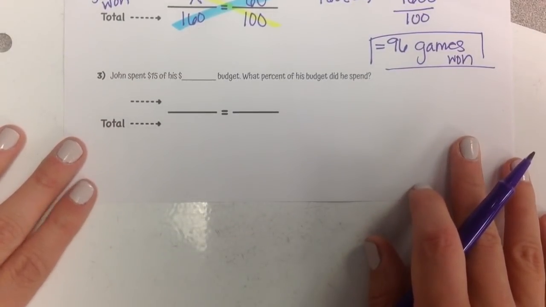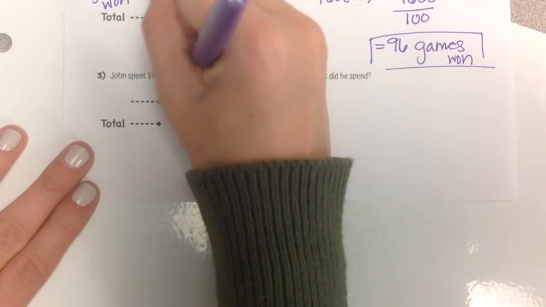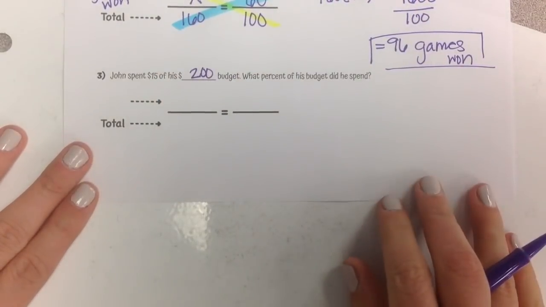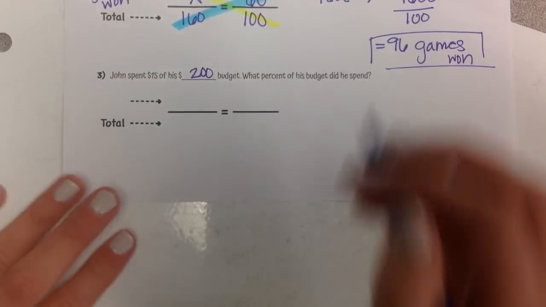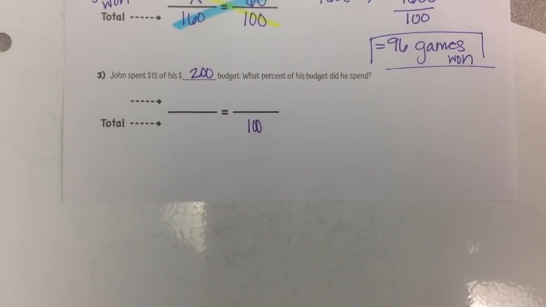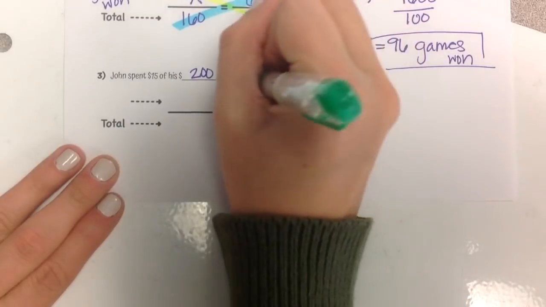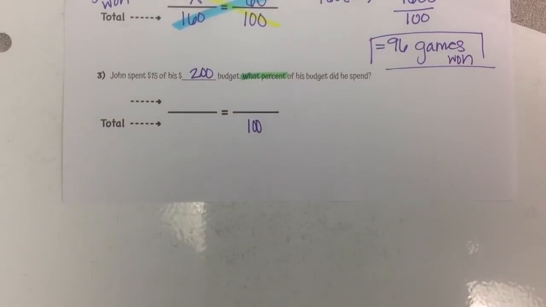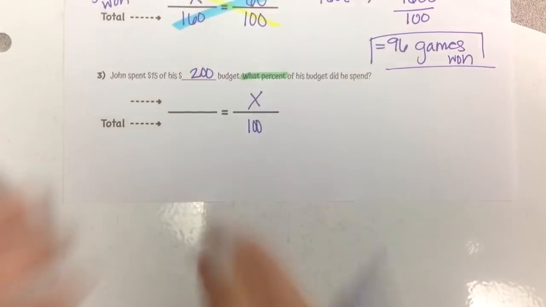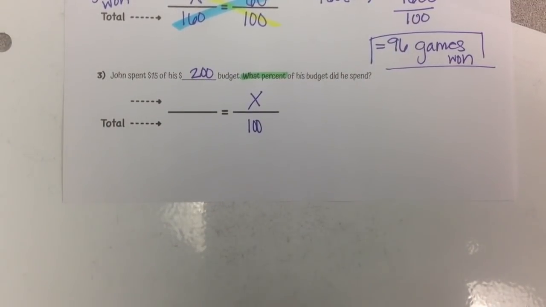John spent $15 of his $200 budget. What percent of his budget did he spend? So our bottom right is always going to be 100. Then I'm looking for the percent. I don't see a percent sign. Instead, I see the word percent. What percent? Which means we are solving for the percent.